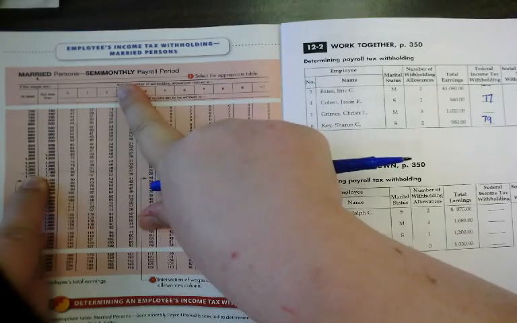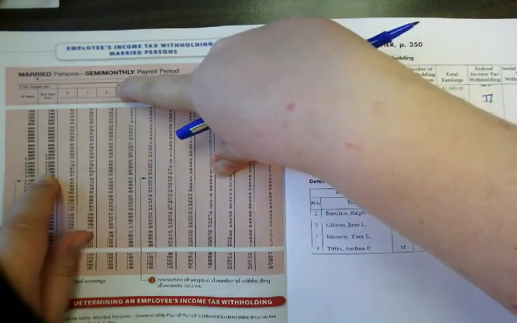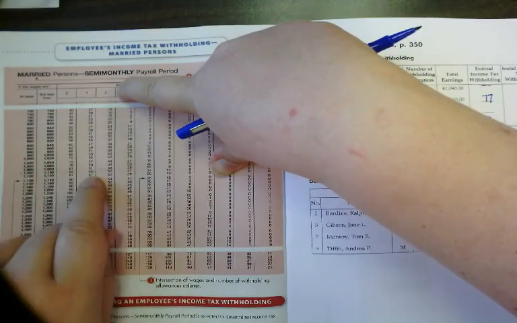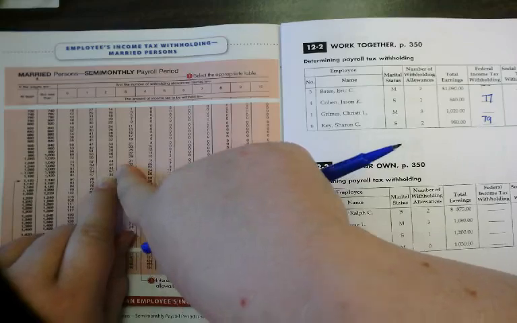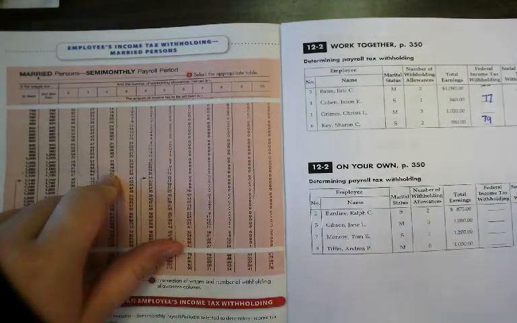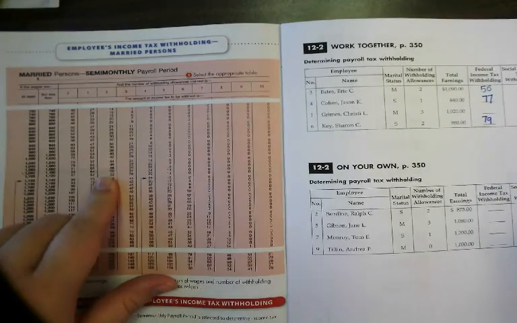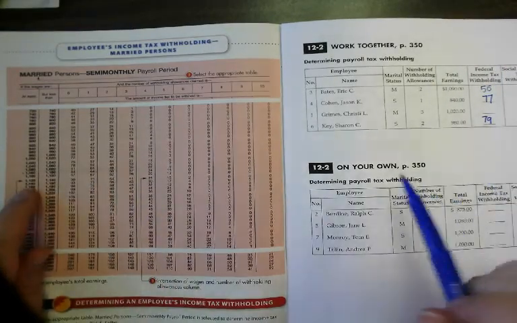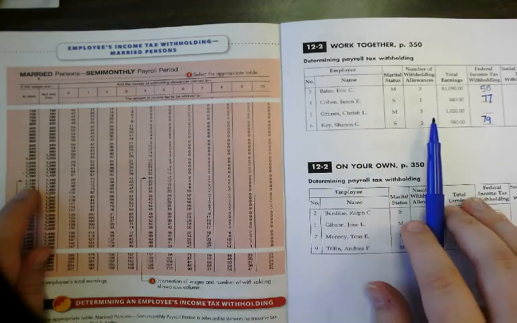So that is at least $1,080 and less than $1,100. So we are here, and we're going to come across to two withholdings. He gets $50 taken out of his income.